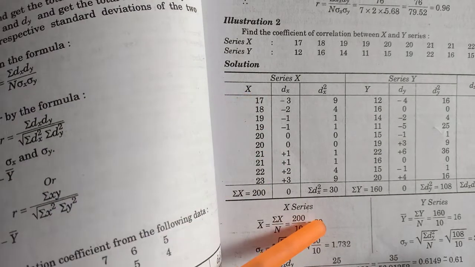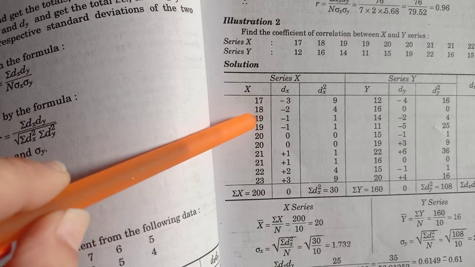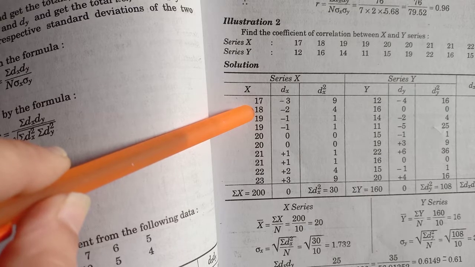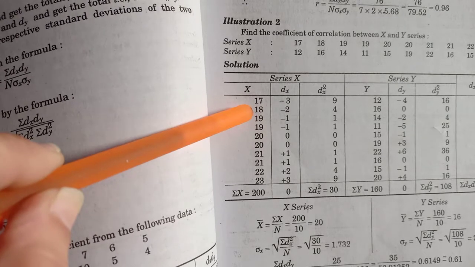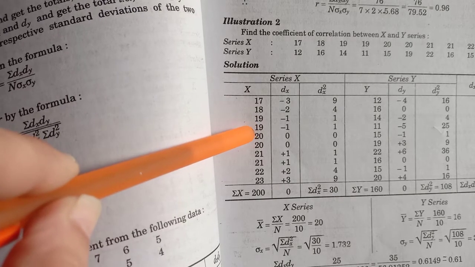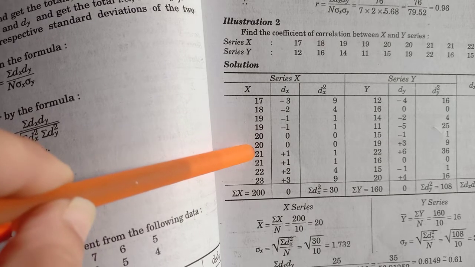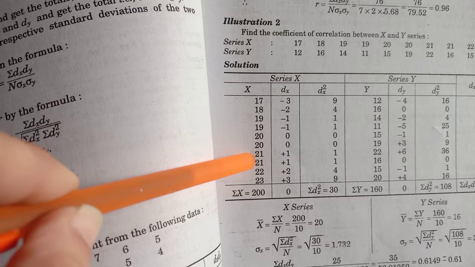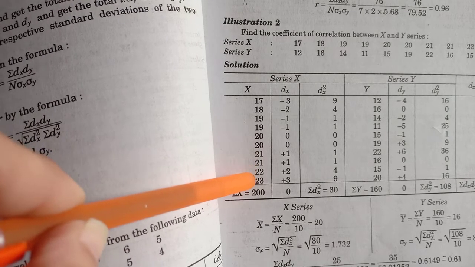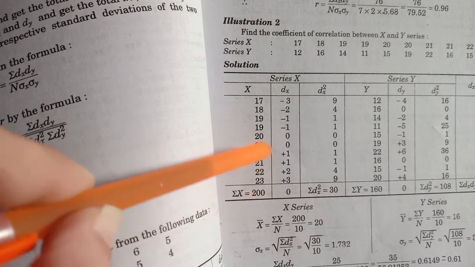What is X bar? 20. 17 minus 20 is minus 3. 18 minus 20 is minus 2. 19 minus 20 is minus 1. Again 19 minus 20 is minus 1. 20 minus 20 is 0. Here too we have 0. Then 21 minus 20 is 1. Then 21 minus 20 is 1, 22 minus 20 is 2, and 23 minus 20 is 3.